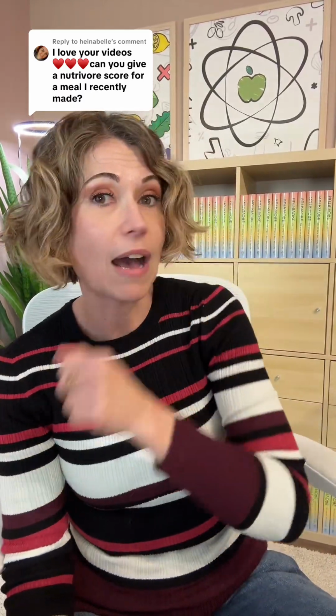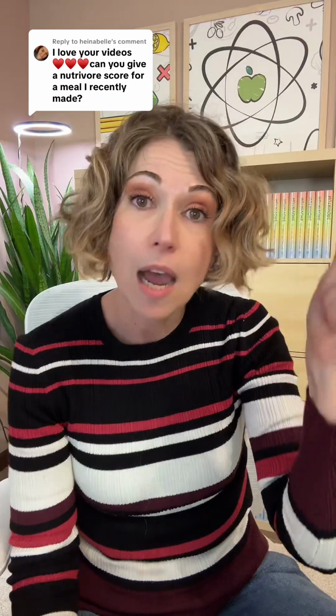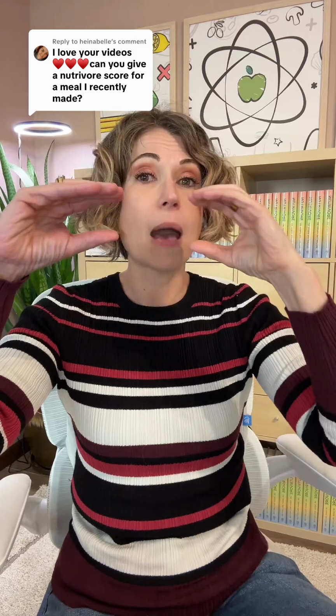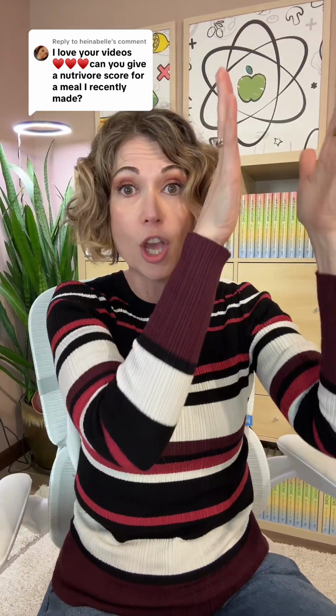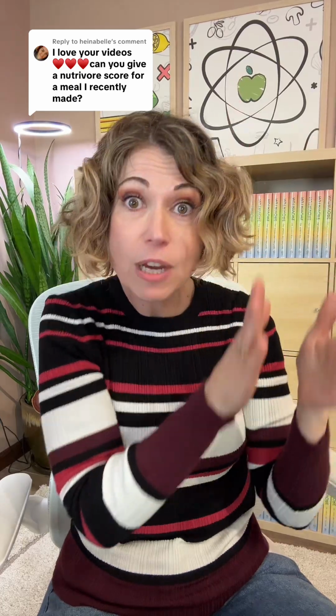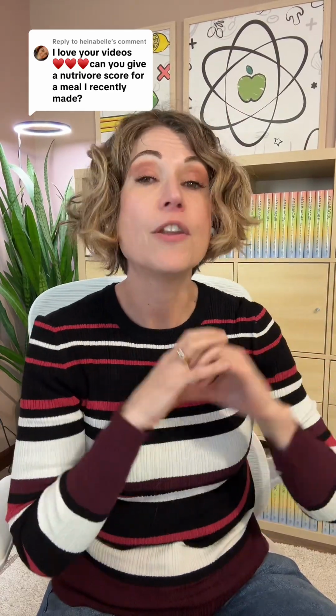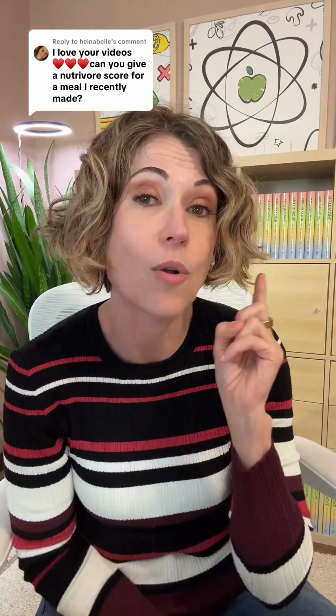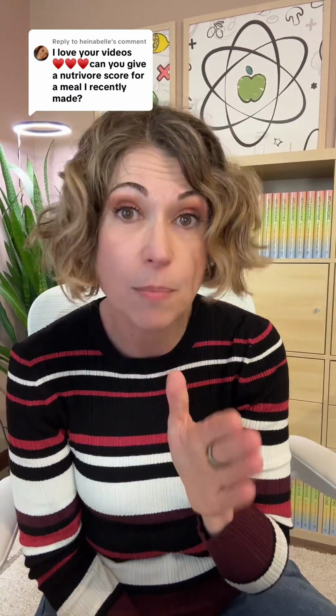Okay, so I have 100 calories worth of rice times the Nutrivore score, 66. So you take the calories worth of the ingredient, multiply that by its Nutrivore score, and you'll get a number. You will total that up for every ingredient in your recipe, and then you'll divide by the total calories in your recipe. That end number is the Nutrivore score for your whole recipe. So it's kind of annoying math to do. It's simple math, but it's annoying because there's a lot of steps.